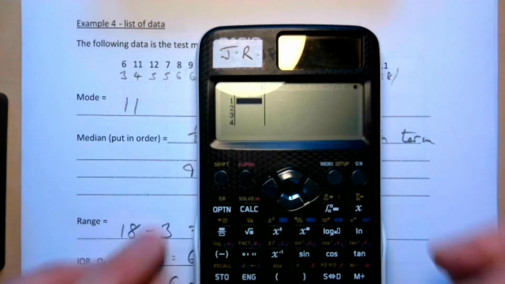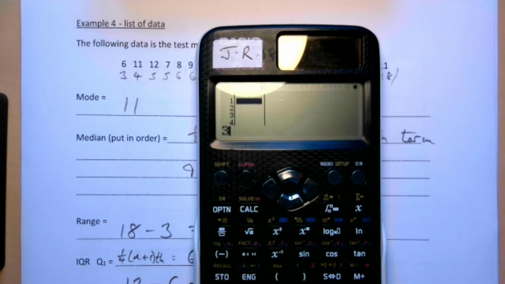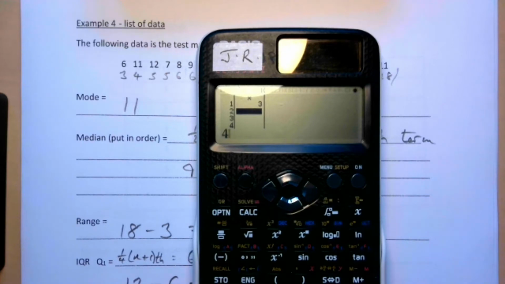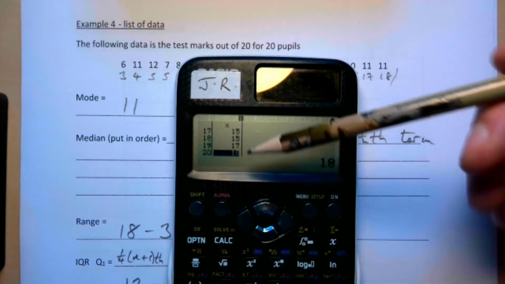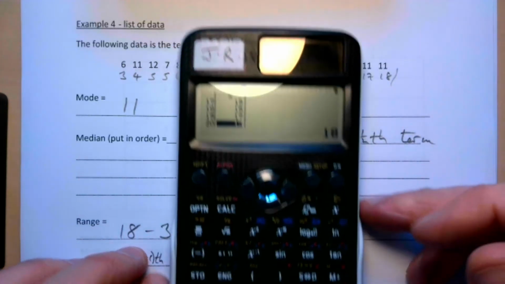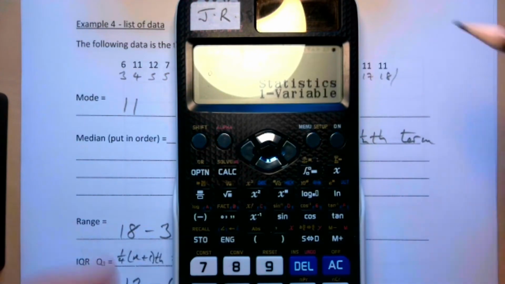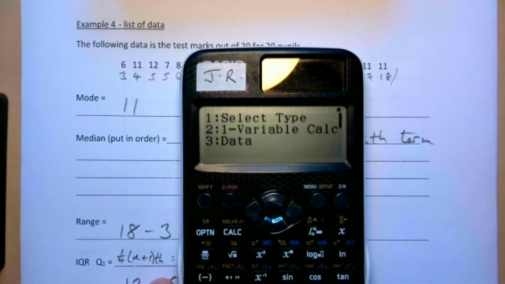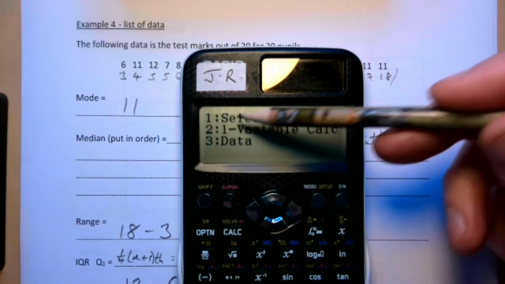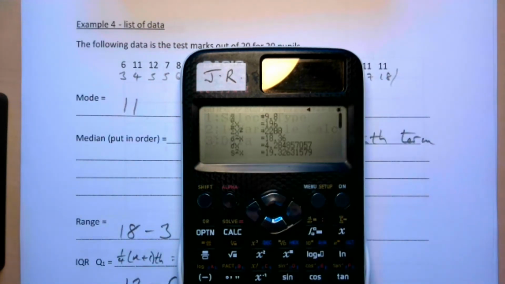Then I'm going to put in the data. I'll put in the first few here, and then I'll pause the video. So it's 3, and then we hit equals. That makes it appear up there. 4, equals, and then I'll pause here. Okay, so that's all my data in. And obviously, once we do that, we do the weird thing, which is we hit cancel. And then to get all the information we need, we hit option. If you look at the option there, 3 will just bring up that list again, and 2 is what we want. This gives us all the stats that we need.